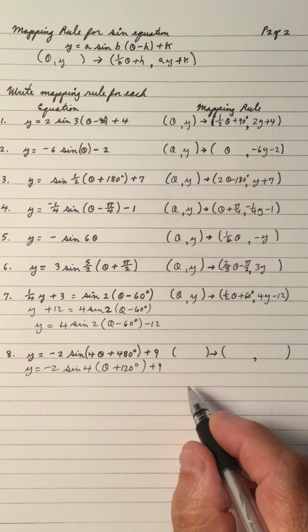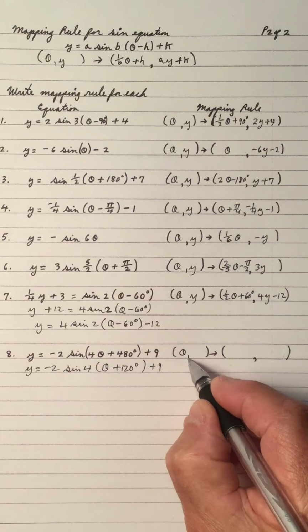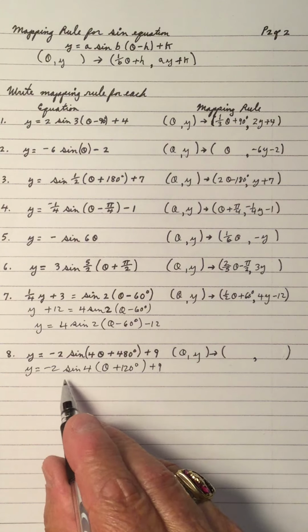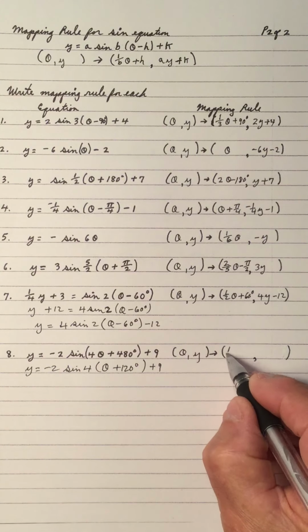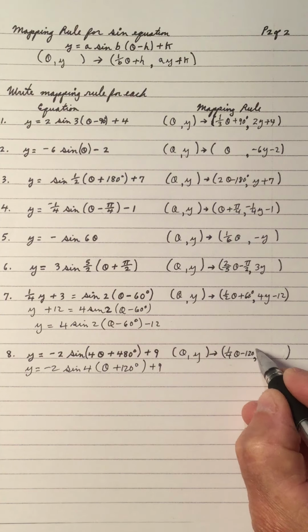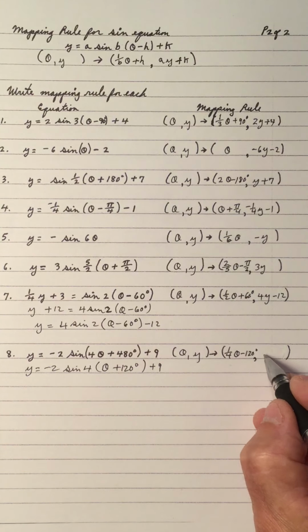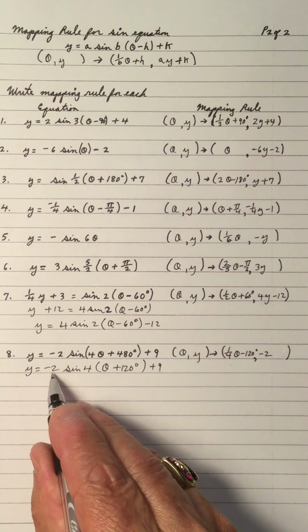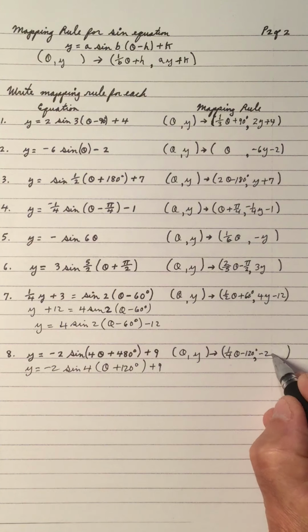Now we can do the mapping rule correctly. So there's a 1/4 theta, plus 120, so there's a minus 120. And we have negative 2 times y plus 9.